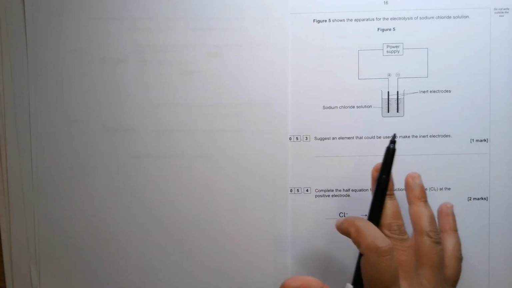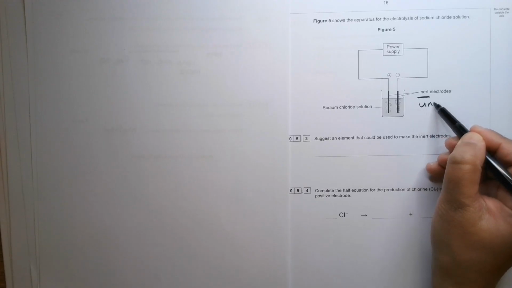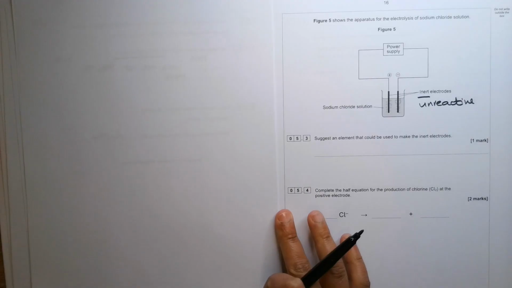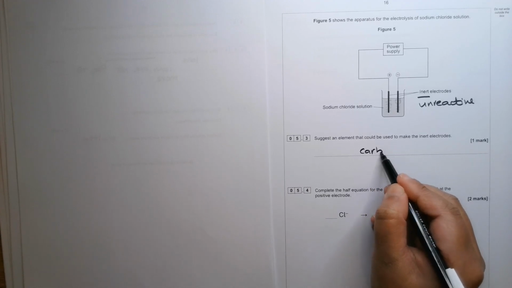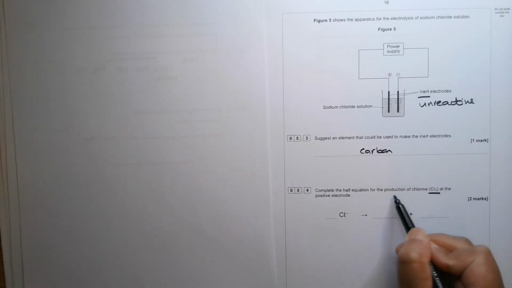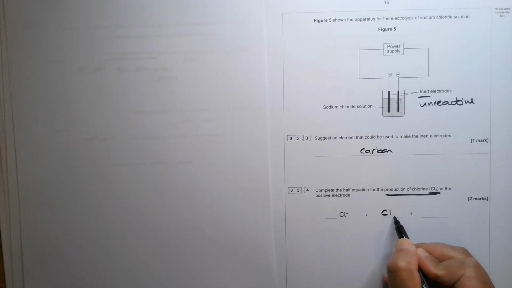Here's your setup. Inert means unreactive. Suggest an element that could be used to make the inert electrodes. Carbon, or you can say graphite. Complete the half equation for the production of chlorine gas at the positive electrode. So chlorine gas is a product after the arrow, so I'm going to put Cl2 there.